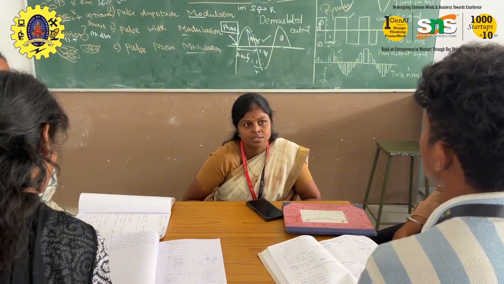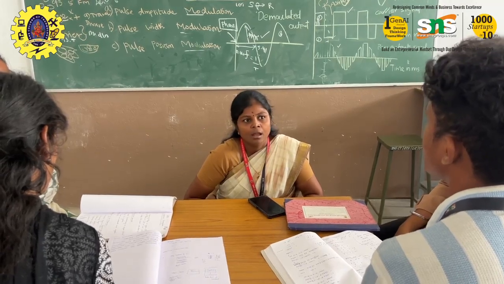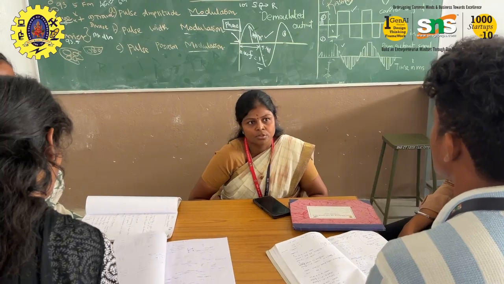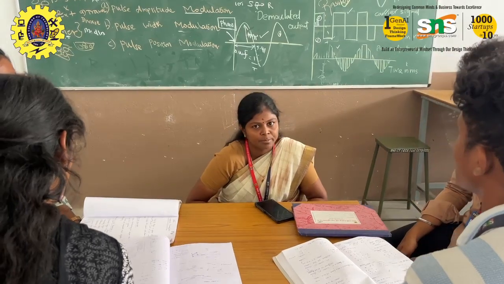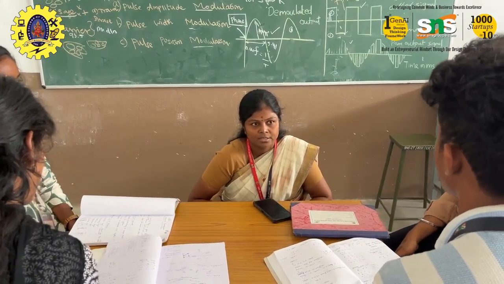Discuss a topic which is on the design thinking approach based on the multiplexer topic. As SNS College of Technology, we are following the design thinking approach. The design thinking approach is followed by 5 stages. The first is the empathy part, then define, ideate, prototype and test.